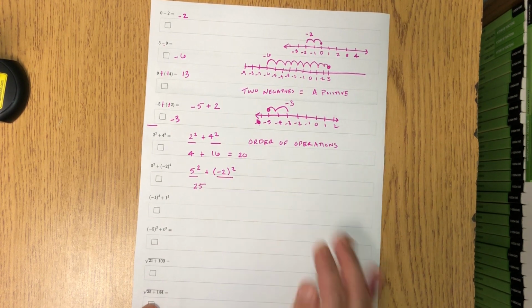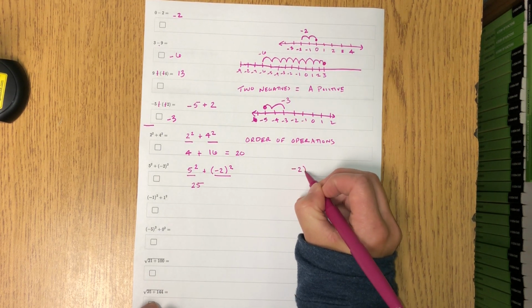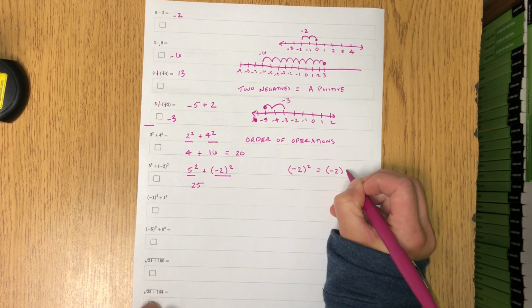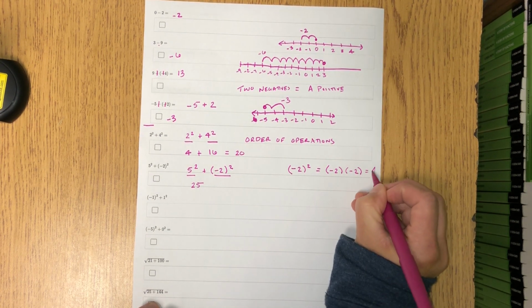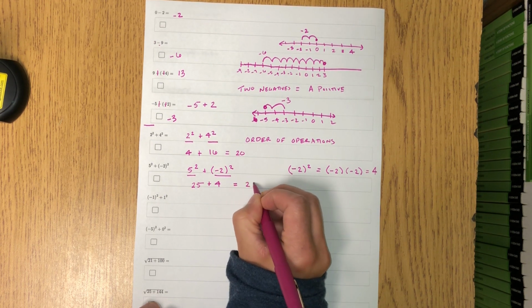And negative 2 squared, what is that? Remember, if we multiply a negative times a negative, negative 2 squared, I'm going to write it to the side, is basically saying negative 2 times negative 2. So what is negative 2 times negative 2? It is positive 4. So we're going to add 4. Our answer is 29.